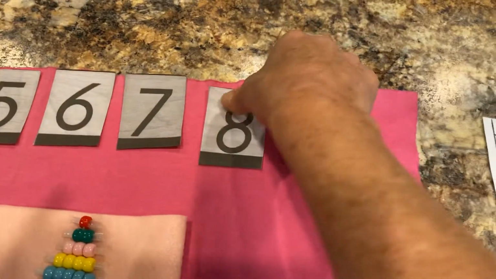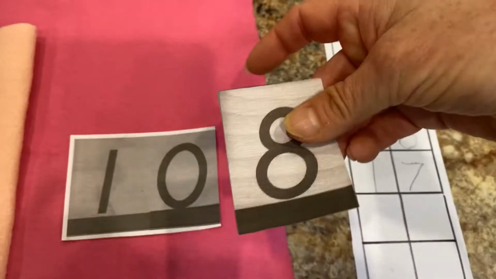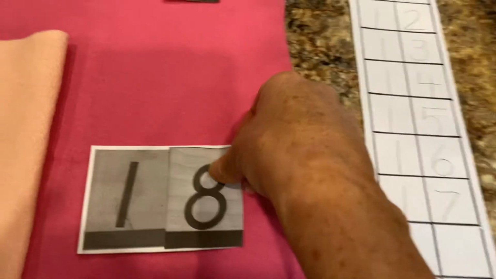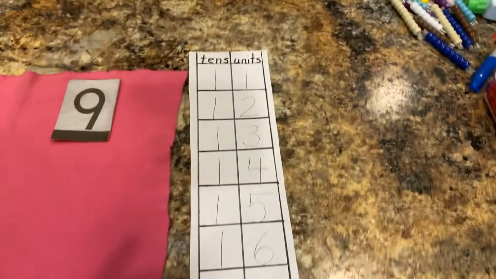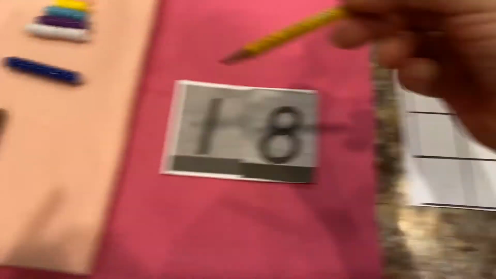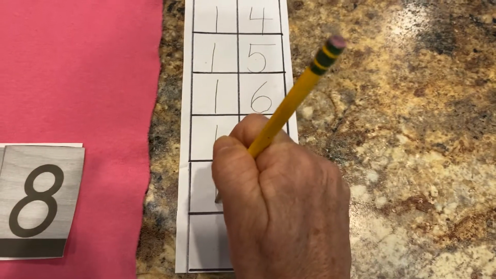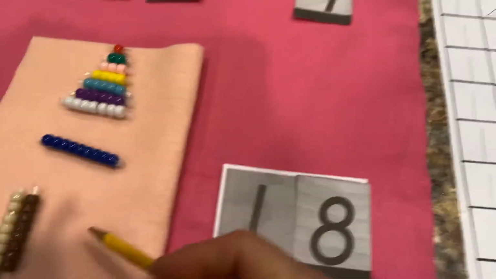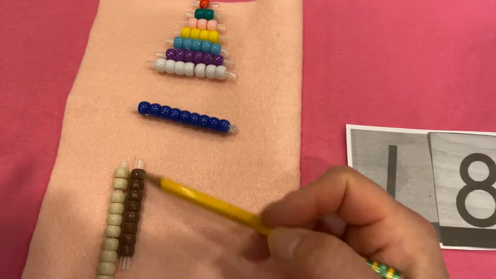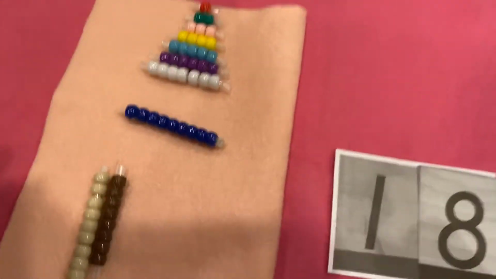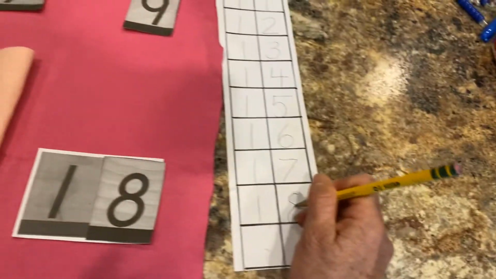So we can make 10 and 8 say 18. And then we can write it on our paper. How many 10s do we have? 1 ten bar. So we'll write a 1 in the tens place. How many units do we have? Remember what the brown bar is? I just told you. 8, right. So 10 and 8 makes 18. So we can write 18.